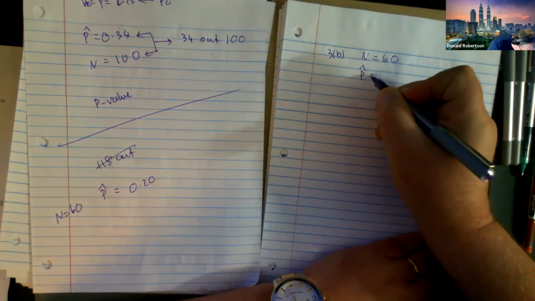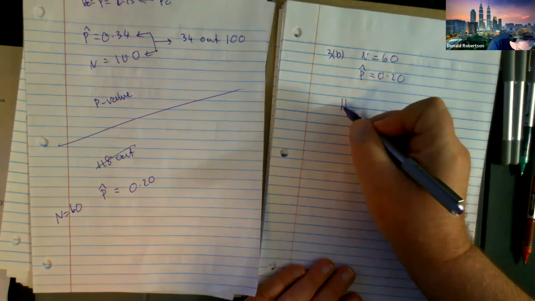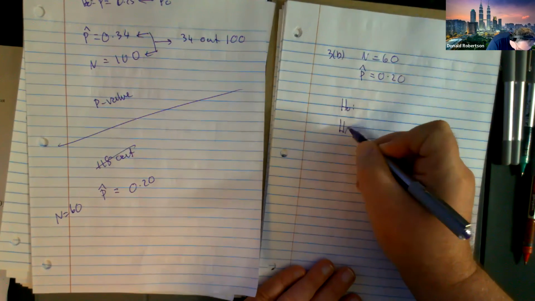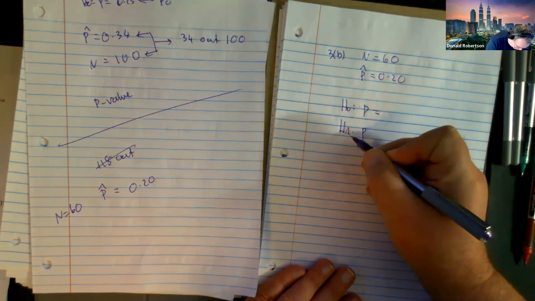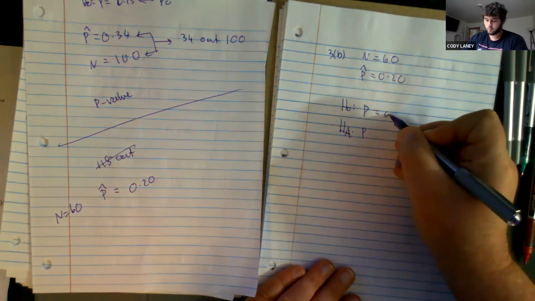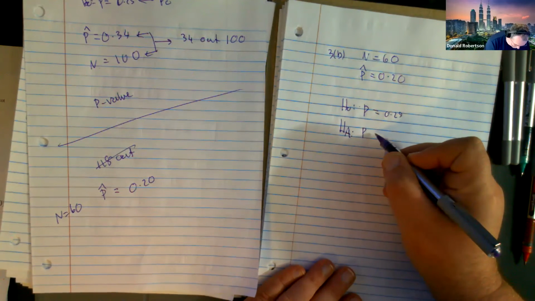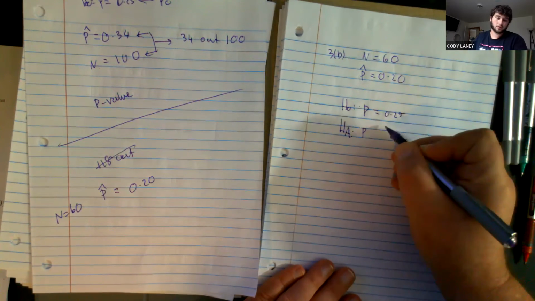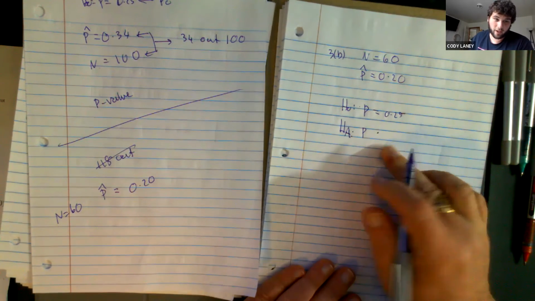You were told that p hat was 0.2. And then you had in your question an H naught and an HA. What does your H naught say it was equal to? 0.25. And was this a bigger than or a less than for you? P is less than 0.25.